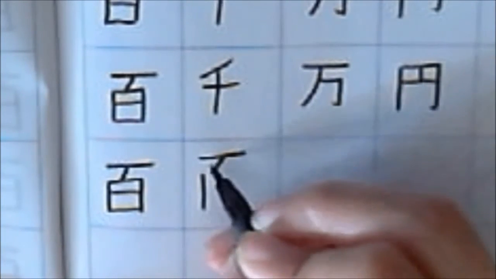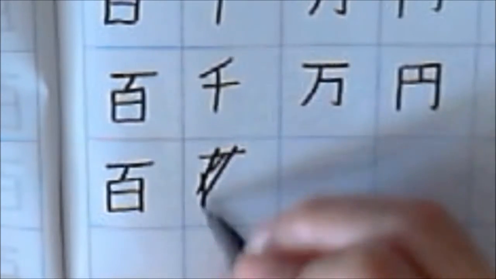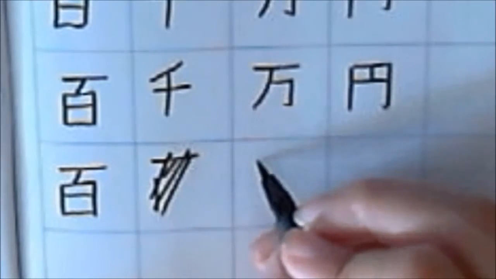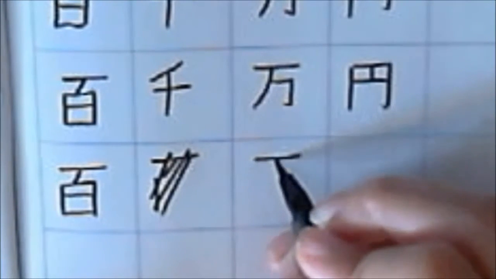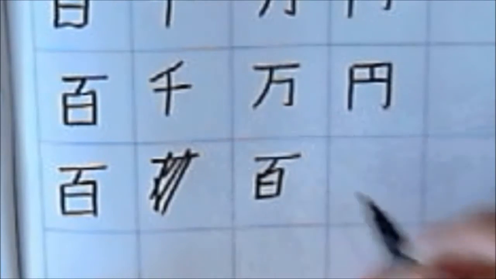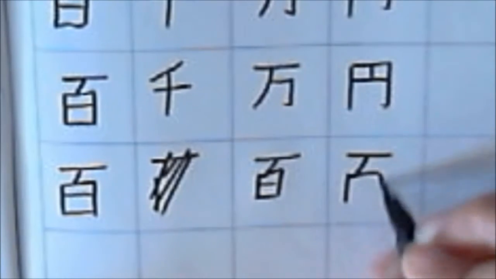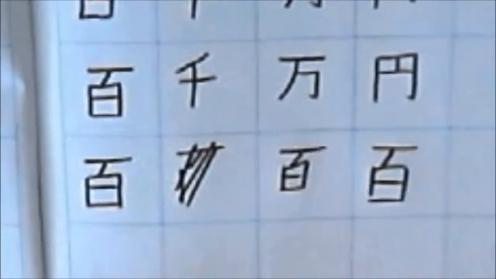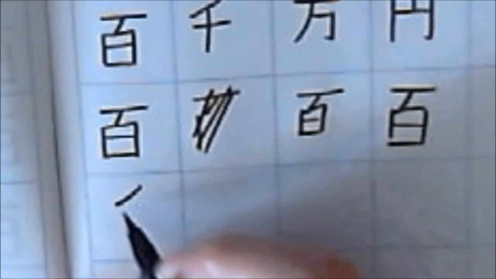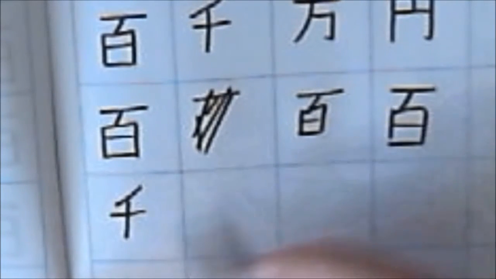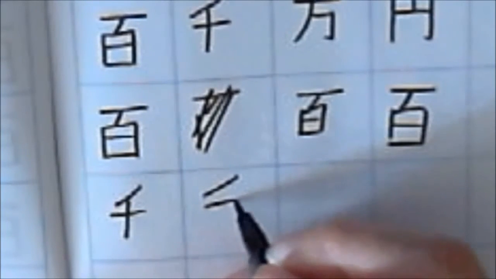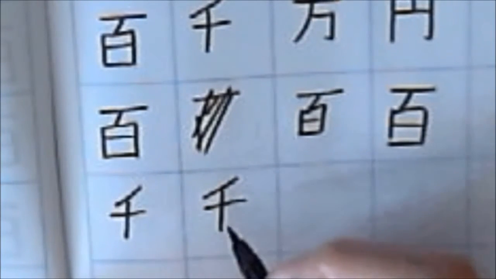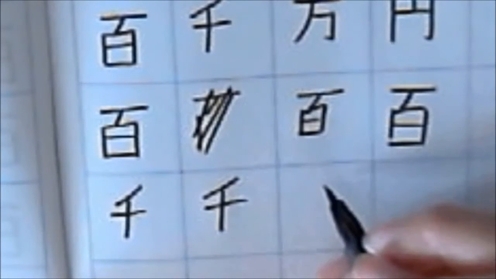Whoops. I wrote the wrong kanji here. Damn it, I keep wanting to write 100 for some reason. So I guess we'll just do that. Sen. There we go.